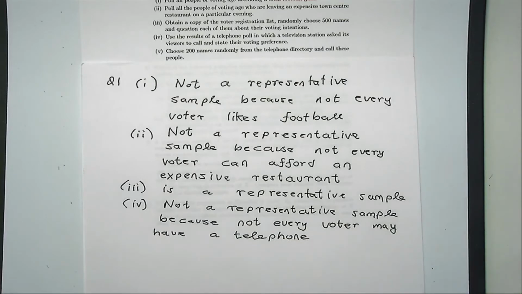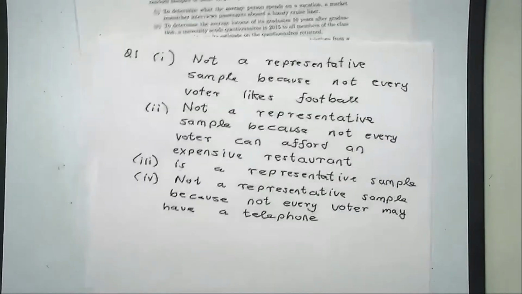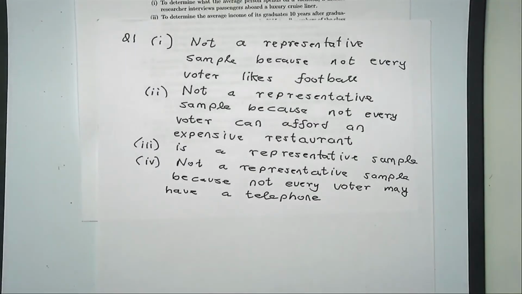Part 5 is to choose 200 names randomly from a telephone directory and call those people. So it's not a representative sample, because not everybody is likely to be in a telephone directory, especially if you don't have a telephone. So the answer is the same as part 4. Let me write it down here.